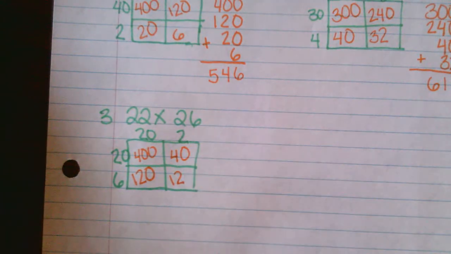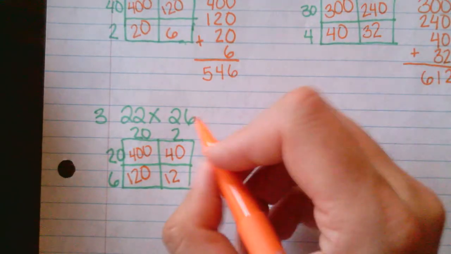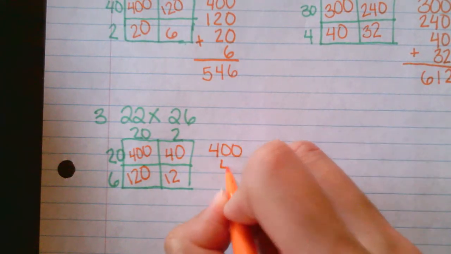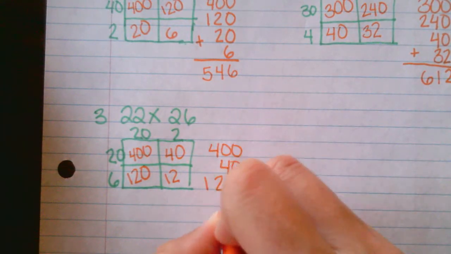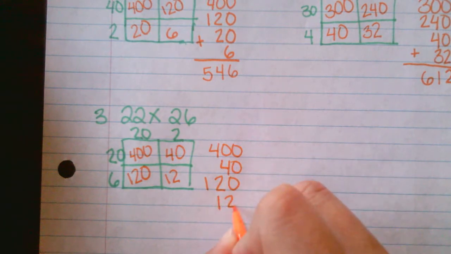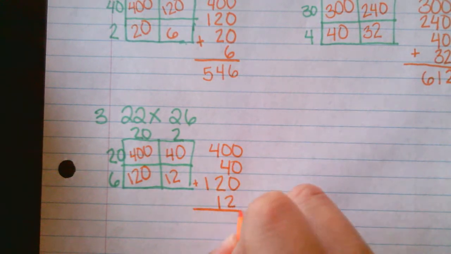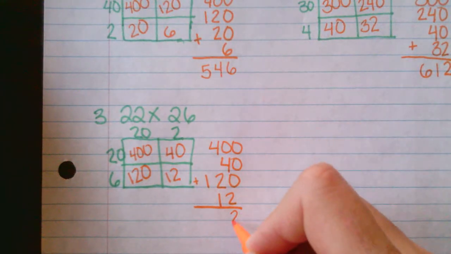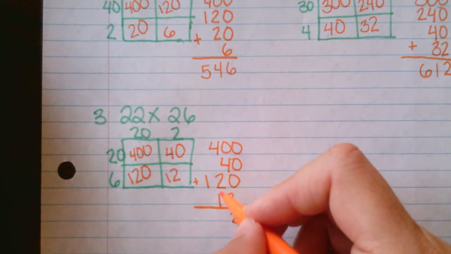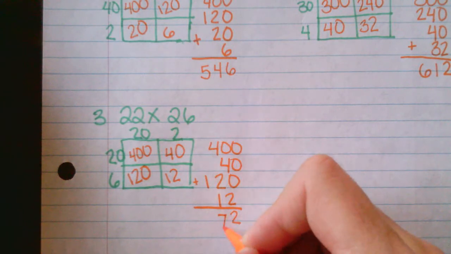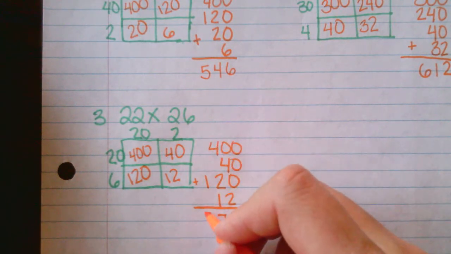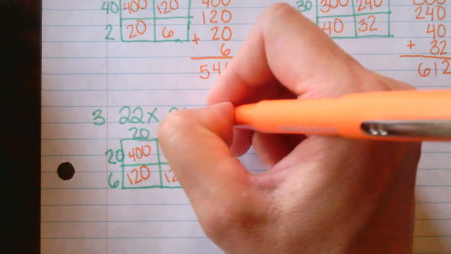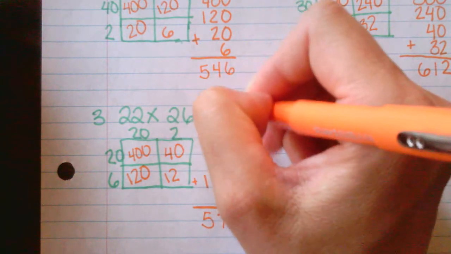We're going to add the 4 partial products together to get our product. 400 plus 40 plus 120 plus 12. Please make sure that you line up your place values. 0 plus 2 is 2. 4 plus 2 is 6, plus 1 is 7. 4 plus 1 is 5. 22 times 26 is 572.